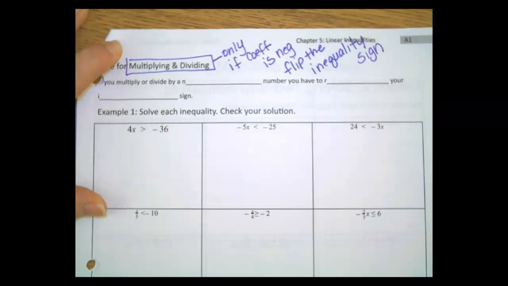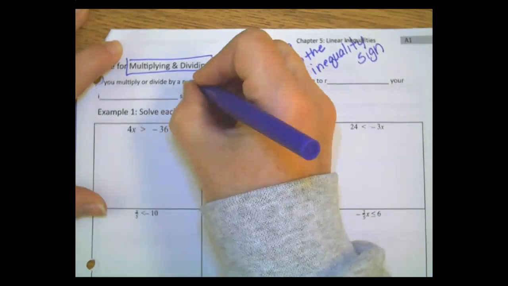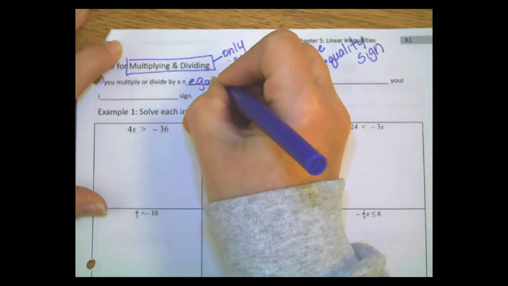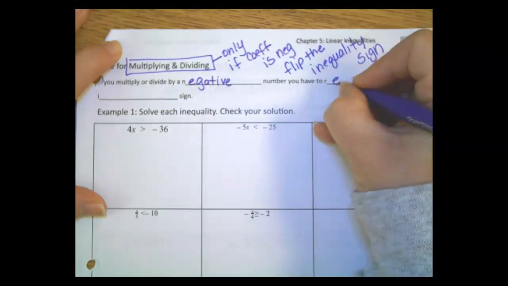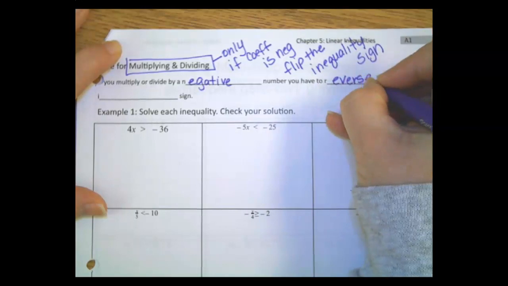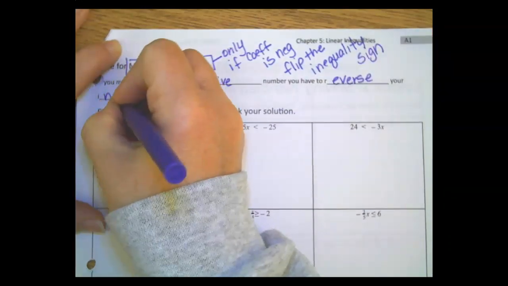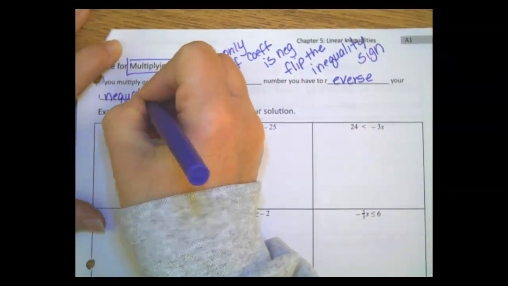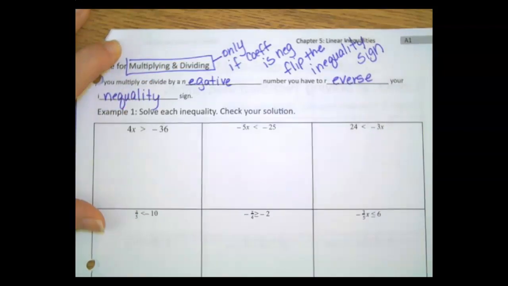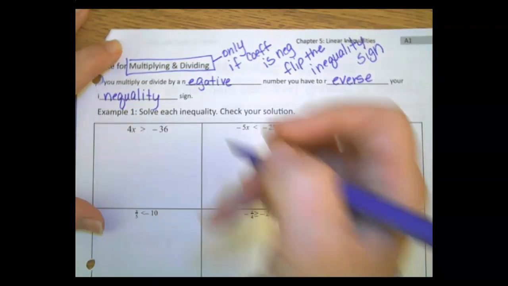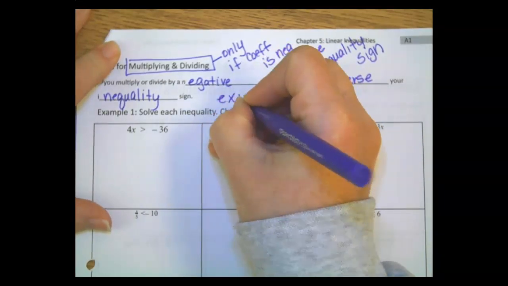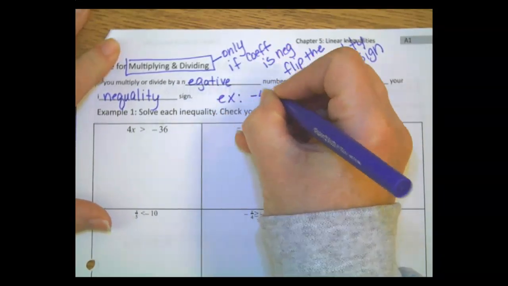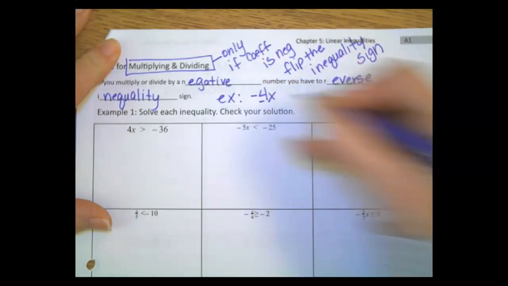Okay. So if you multiply by a negative number, that's what they're saying, you have to reverse the inequality sign. I know I just said that, but I need you, that's so huge. So what am I talking about? A negative coefficient. So examples would be negative 4x. Okay, that's your coefficient.